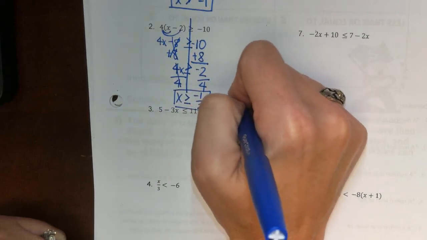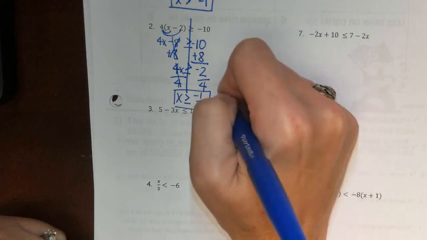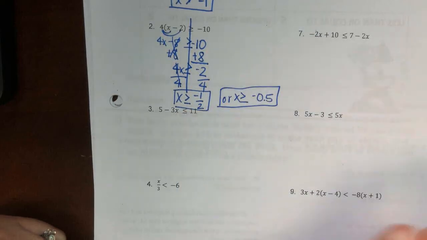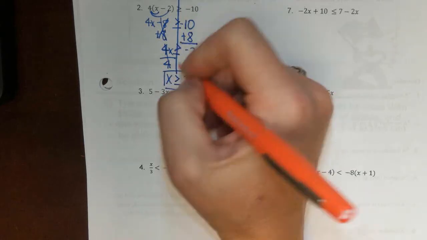Or, if you did it in your calculator, you can do it as a decimal. Okay, next problem. Number 3. Go ahead and draw your line.